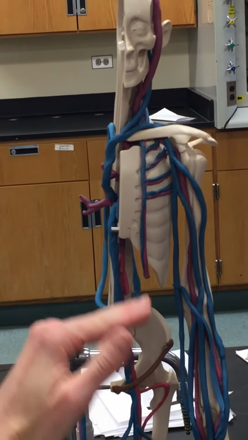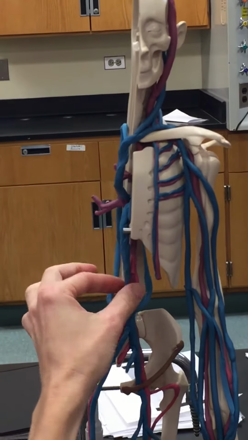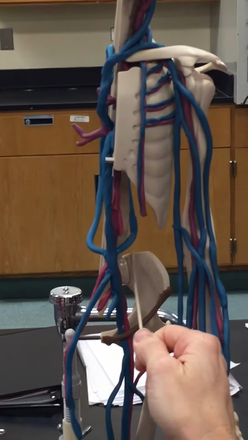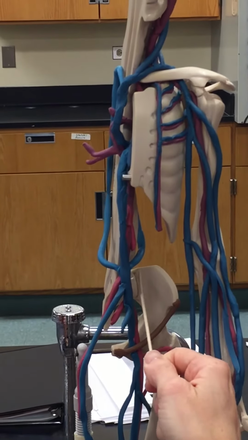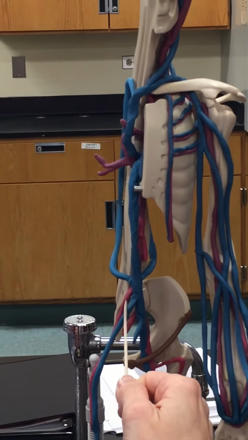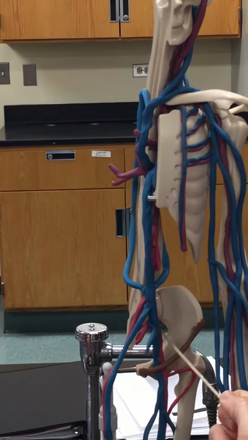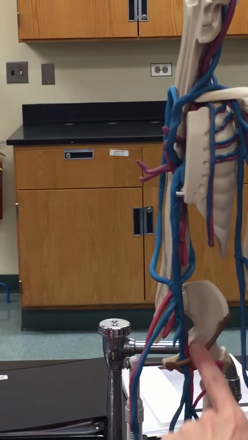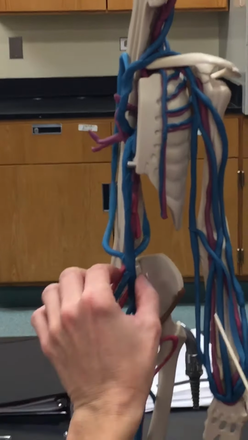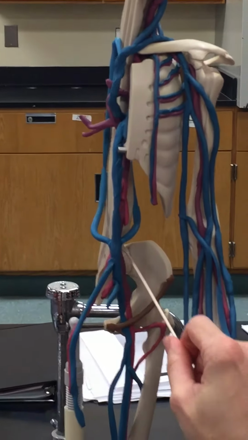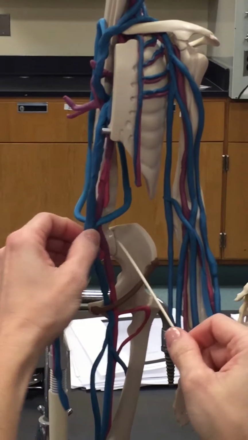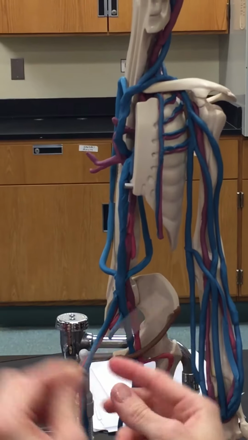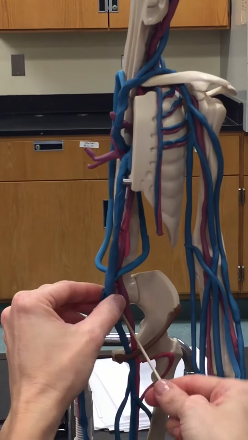Now let's go down to the abdomen, right? So we have the descending abdominal aorta. About the coxal bone area, the descending abdominal aorta is going to branch. So here I'm just showing you left and right. So this would be the right leg, this would be the left leg. So when it first branches, what is that section called? Common iliac. What is this branch coming off of the common iliac?